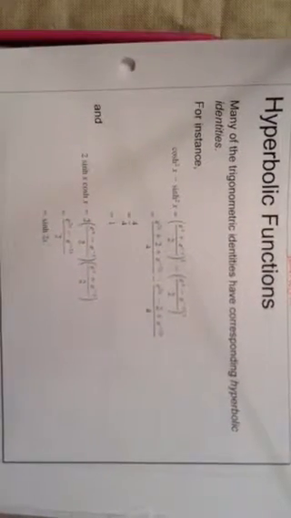Here in the second example, this is 2 times the hyperbolic sine function of x times the hyperbolic cosine function of x. So again, we're just substituting in those definitions. So it's going to be 2 times the hyperbolic sine function is this right here, times the hyperbolic cosine function of x, which is right here, and then we're just multiplying.